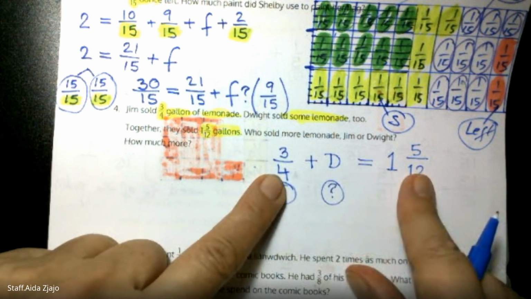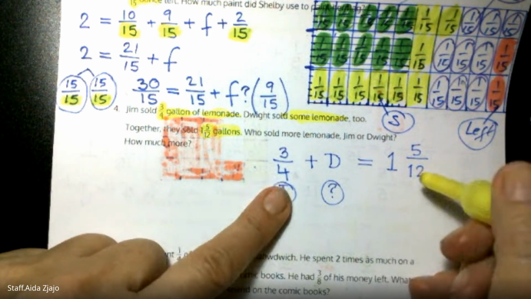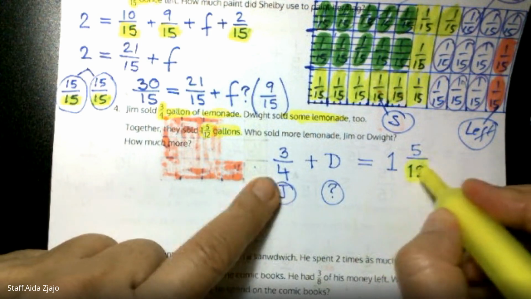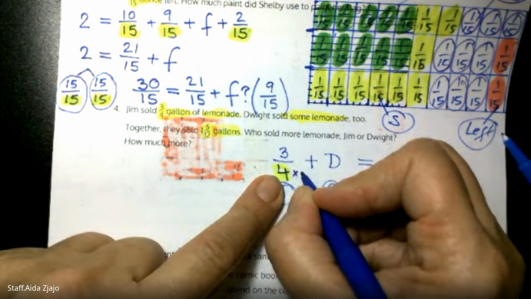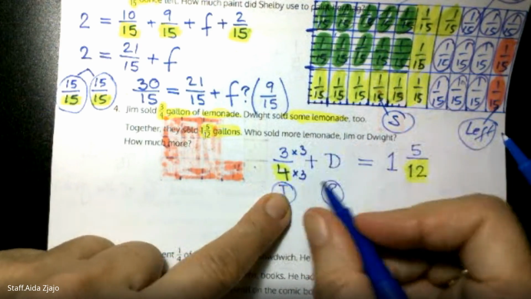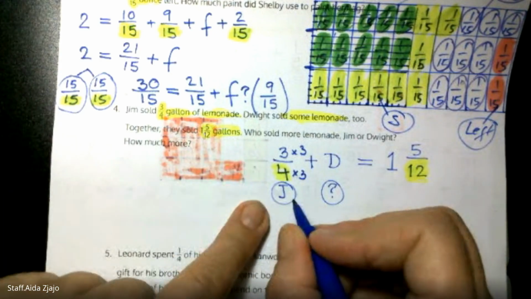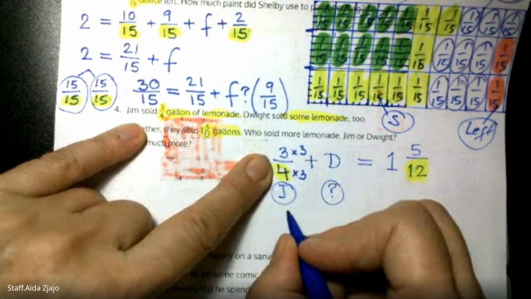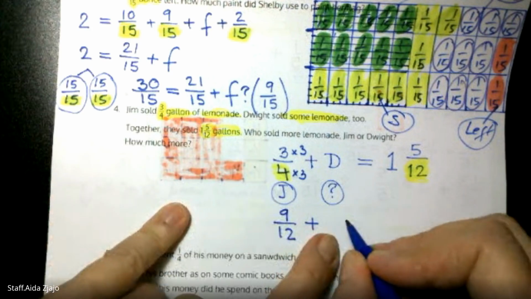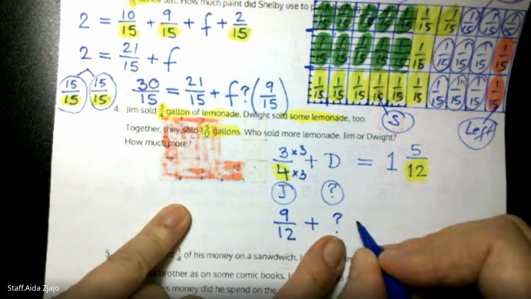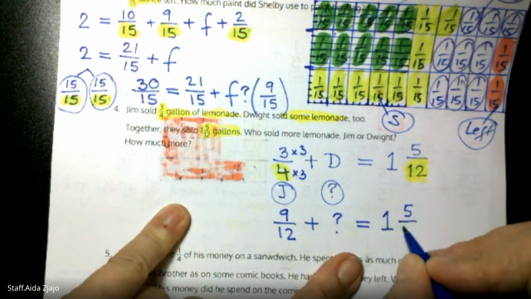So the first thing we need to have understanding of, because these are the 12s, is that we need to change the 4ths into the 12s. By multiplying by 3, we know that we can change the 4ths into 12s. So when we change that, Jim did 9/12 plus the Dwight must equal 1 whole and 5/12.